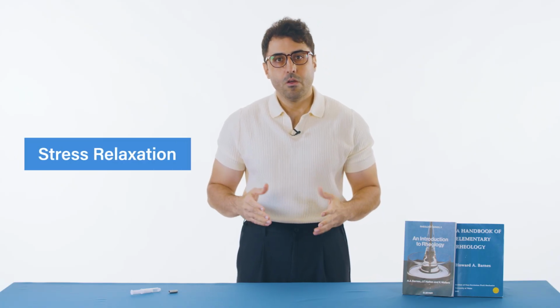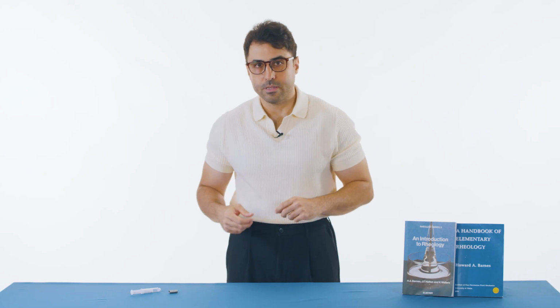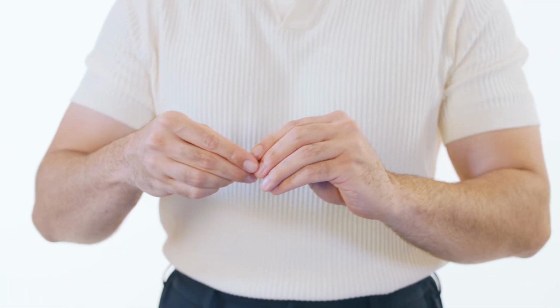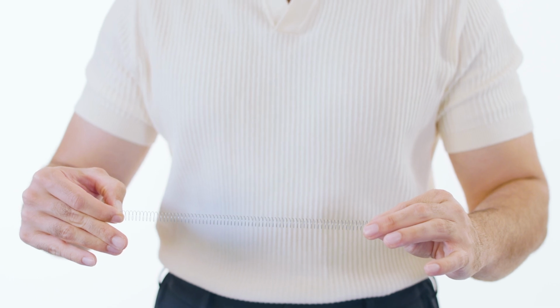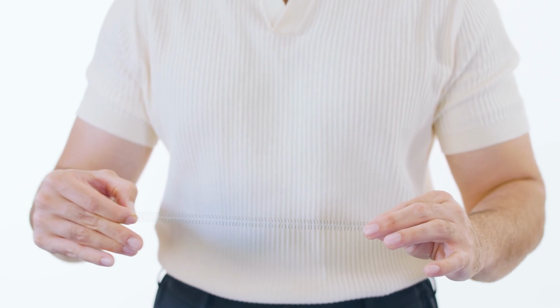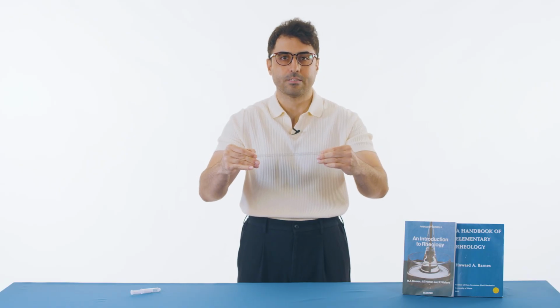In this test, we apply a sudden deformation, a strain, and watch how the stress decays over time. Here's a simple analogy. If I stretch a spring and hold it in place, I feel a constant force pulling back. That's pure elasticity. The stress doesn't relax.